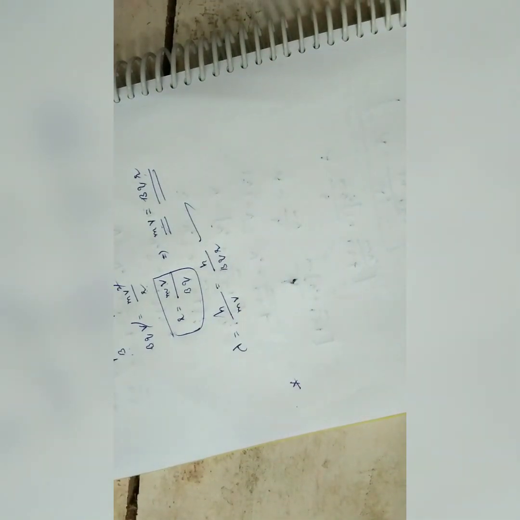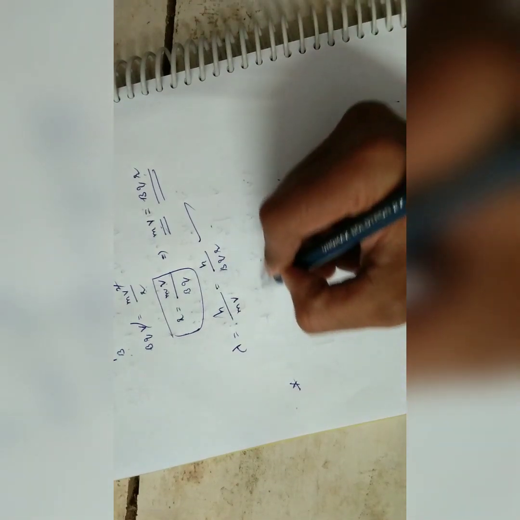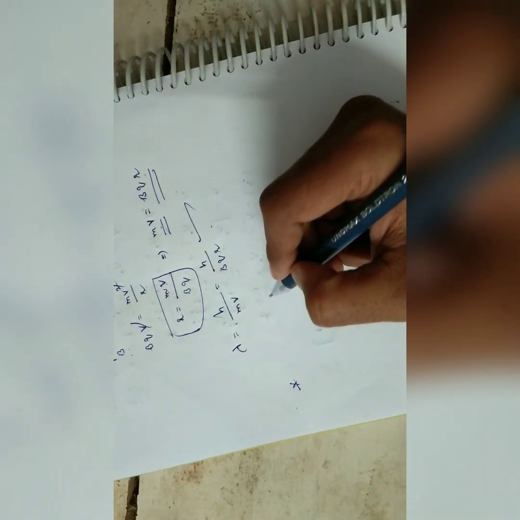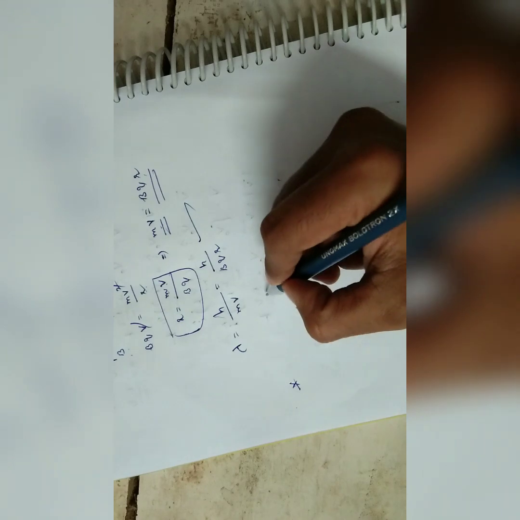Another one is calculating the de Broglie wavelength for an electron revolving in the nth orbit. Remember this very important point carefully.